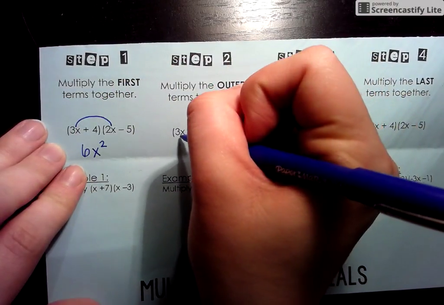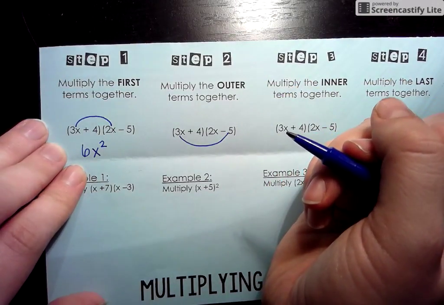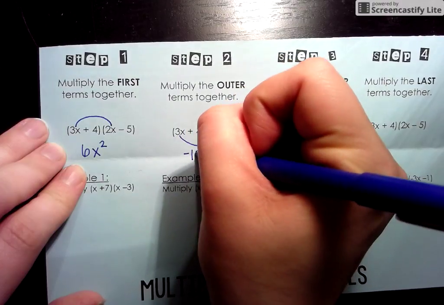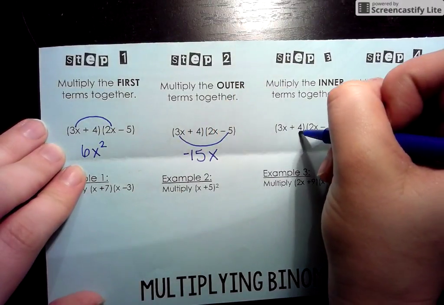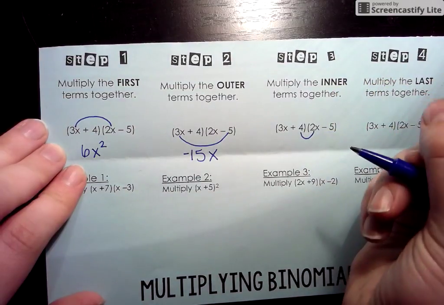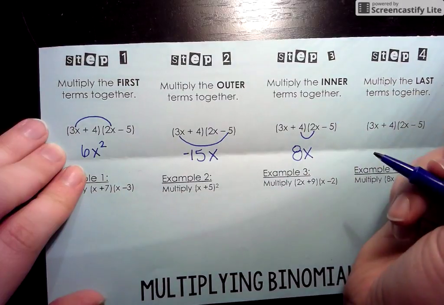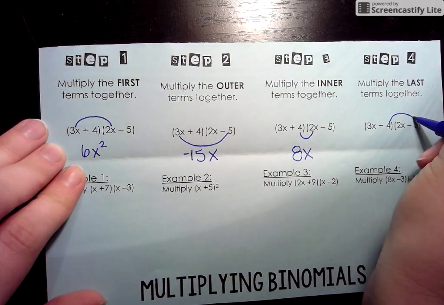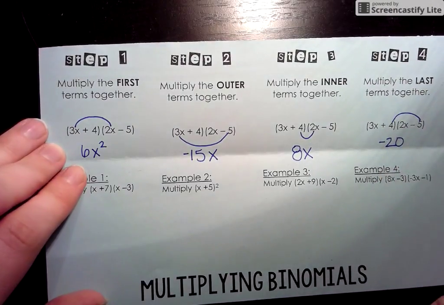Then you're going to hit the outer terms, the two outer terms. So it would be 3x times a negative 5. So you do 3 times negative 5, which is negative 15. And then you keep that x. Then you do your inner terms, which is 4 times 2x. So it would be 4 times 2, which is 8. And then keep that x. And then you're going to do your two last terms, which is 4 times that negative 5, which is going to give you a negative 20.